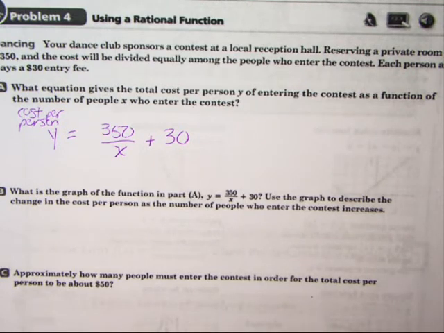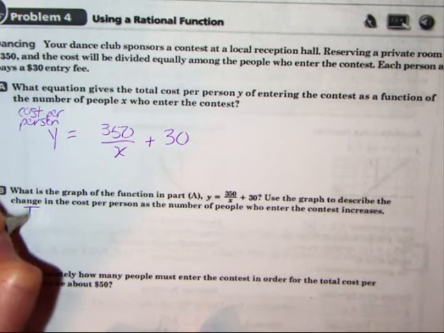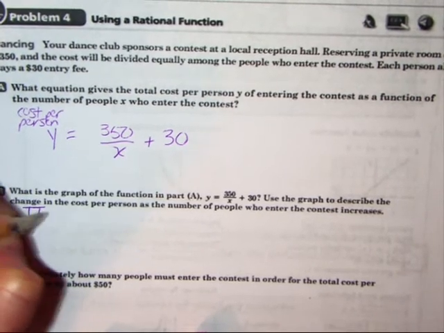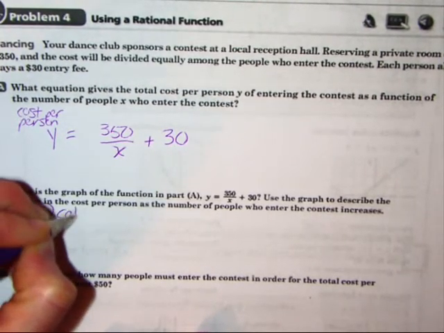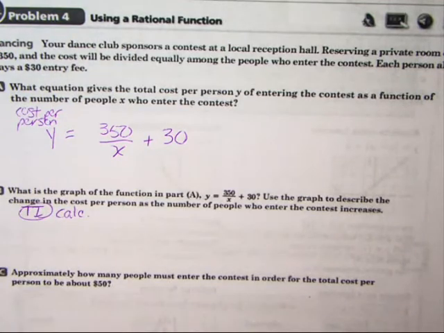Part B. What is the graph of the function of part A? y equals 350 over x plus 30. We're going to use the graph to describe the change in the cost per person as the number of people who enter the contest increases. Now what we need to do is do this on our TI-83s or 84s together. So we're going to do this on the TI calculators when we come back to school.